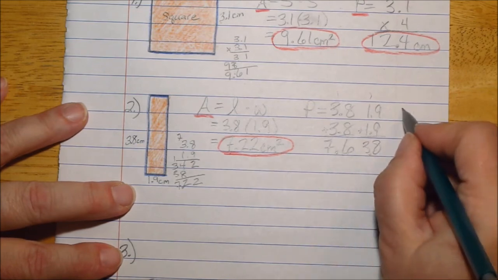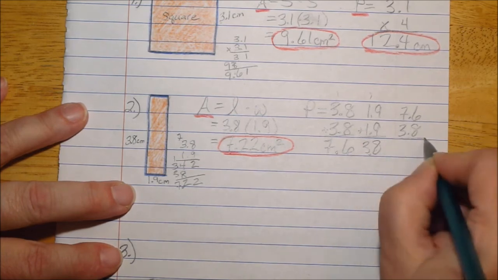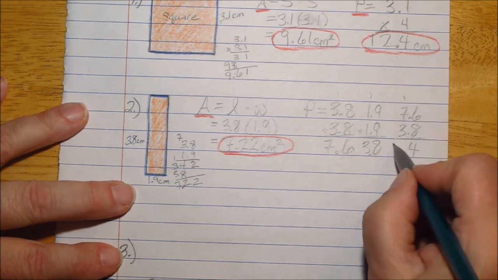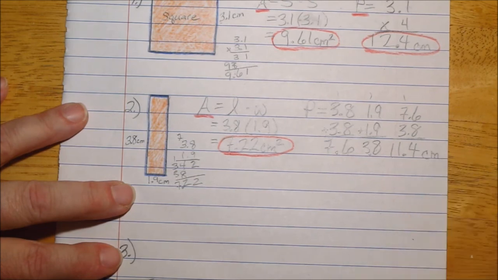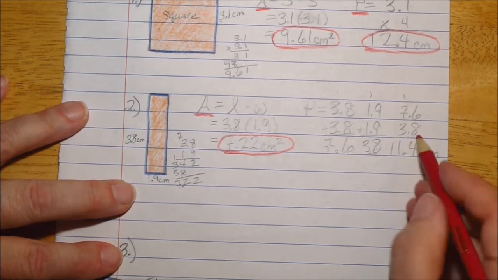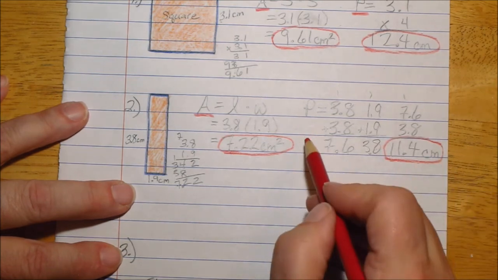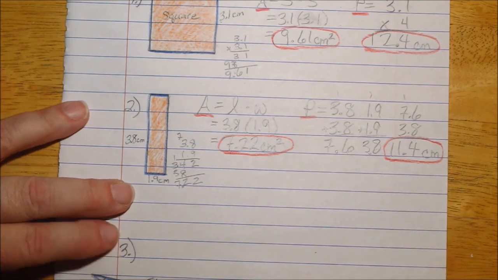Then add these two together, so I've got 7.6 and 3.8, 14, 10, 11, carry that down, and that's centimeters, and that is a linear, all-in-one line measurement, so just simply centimeters. 11 and 4/10 centimeters is my perimeter.